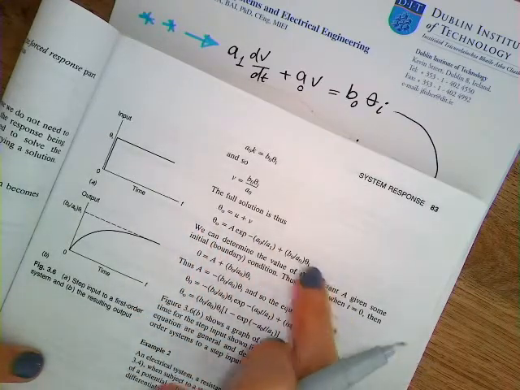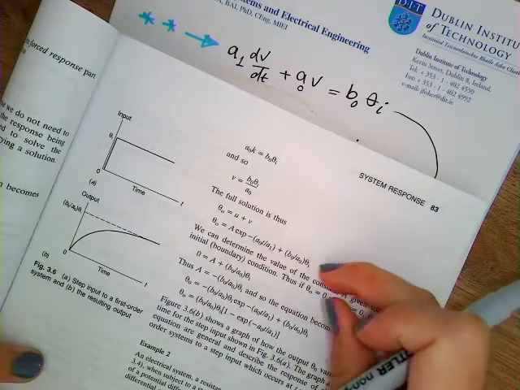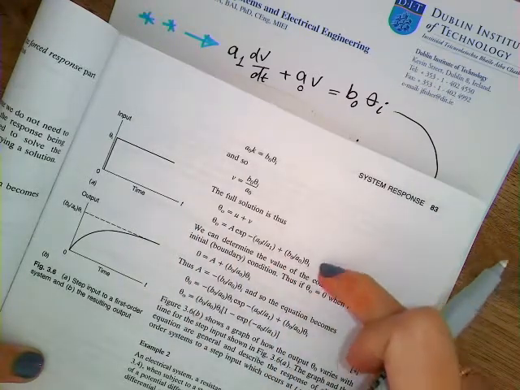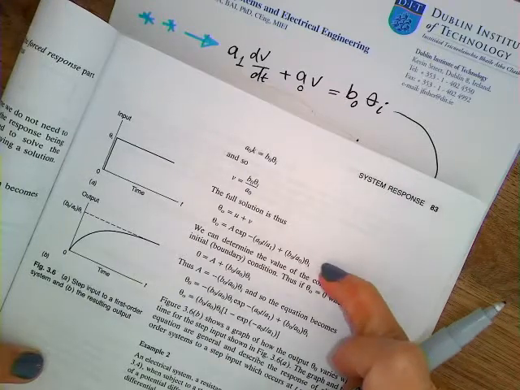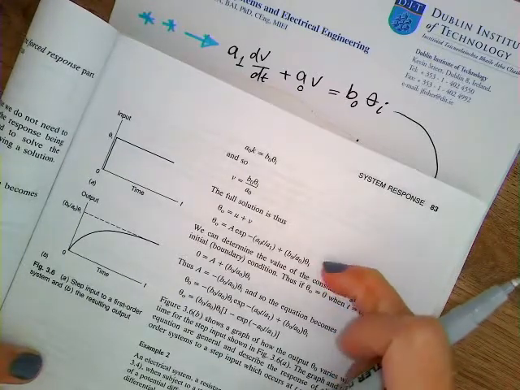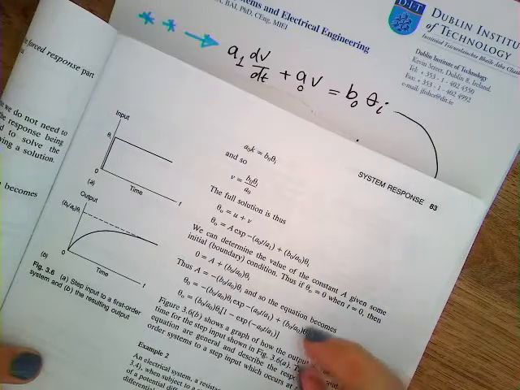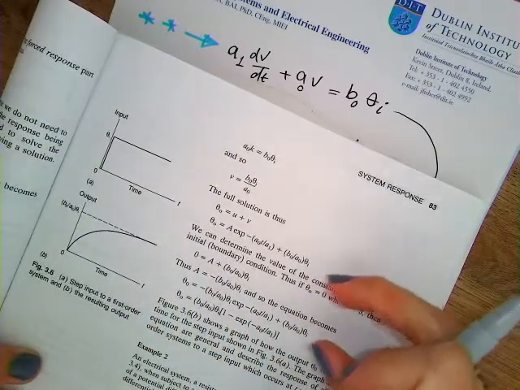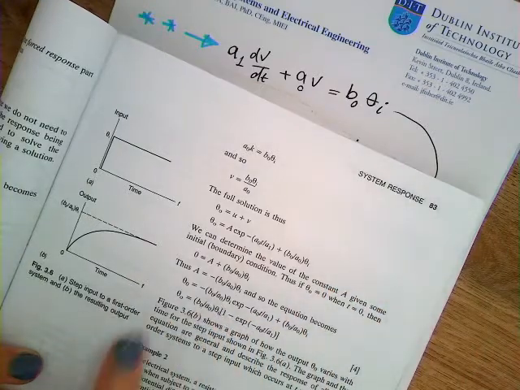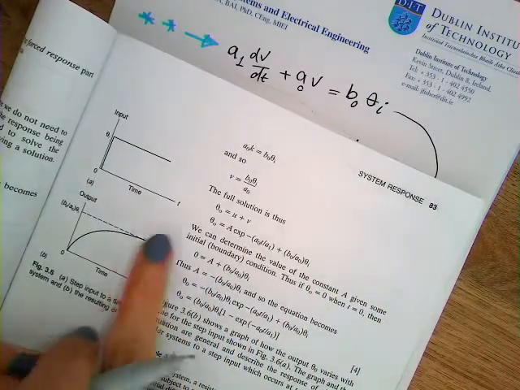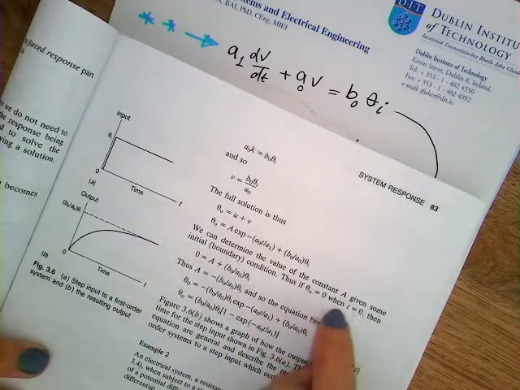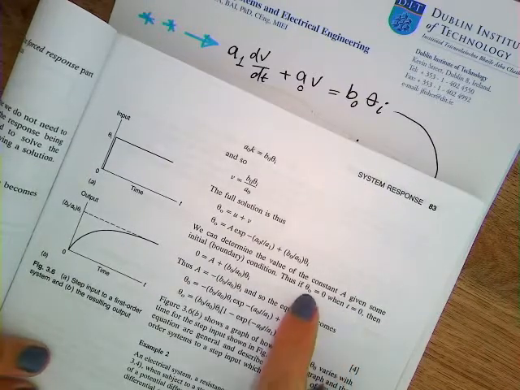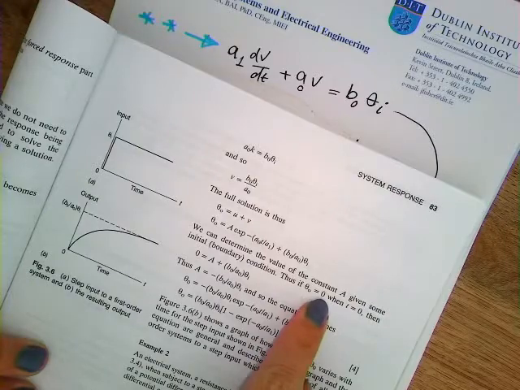Now for solving it from this stage, we need to have some initial condition. So for solving any differential equation, these initial conditions are very important, very necessary. Here in this example, we are assuming that at time of 0, at the very beginning, our theta O is also 0.